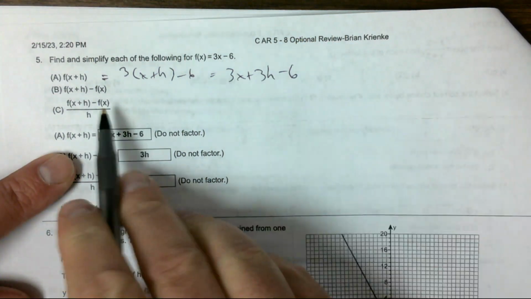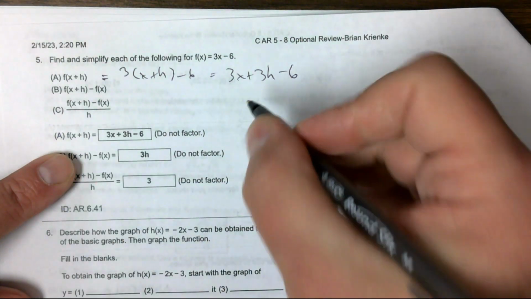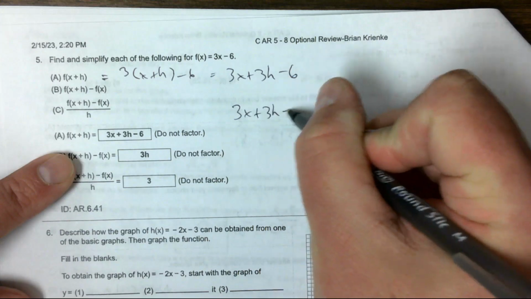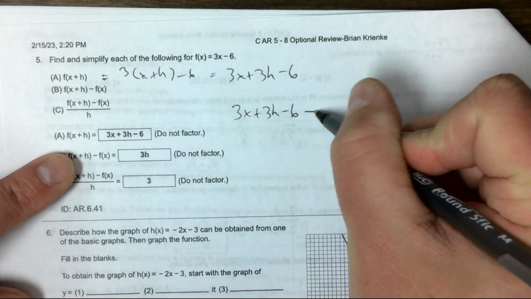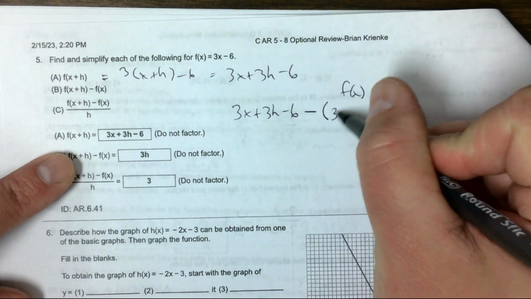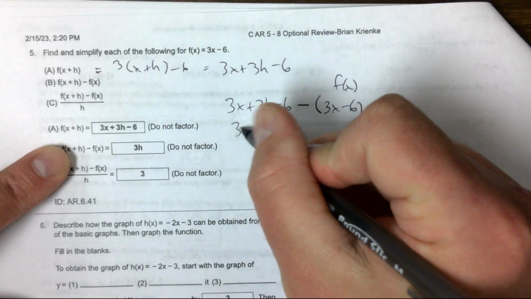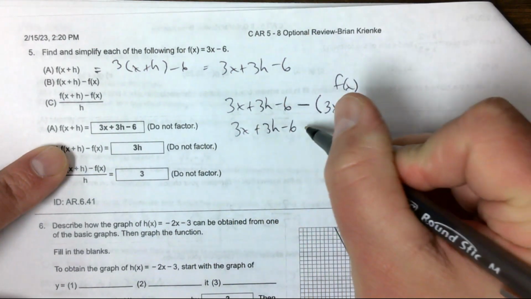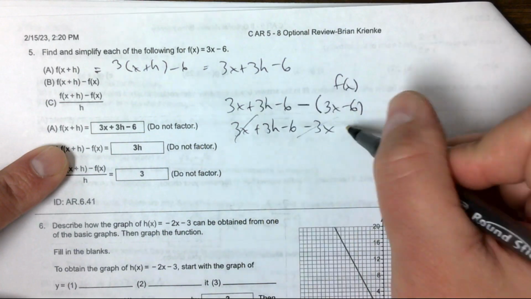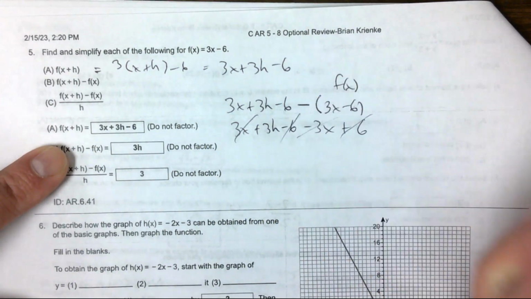Now for this next part, for b, we want to say that answer, 3x plus 3h minus 6, and we want to subtract the function, which means we want to go 3x plus 3h minus 6 minus 3x, so that cancels, and plus 6, because minus and negative is plus, so that cancels.